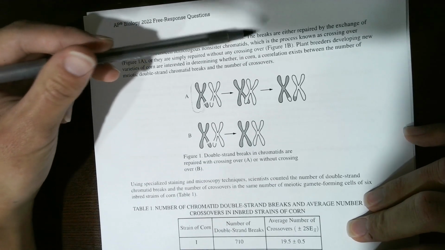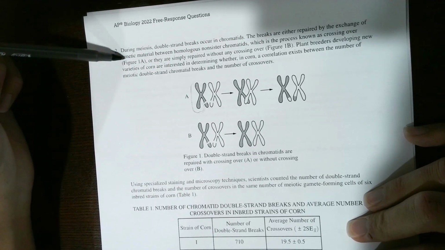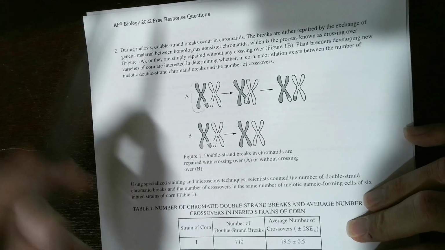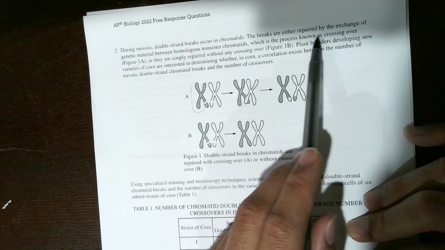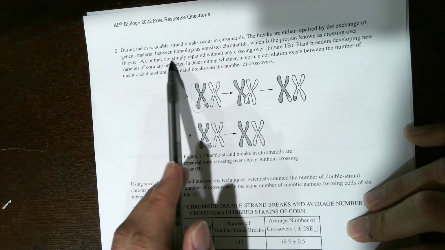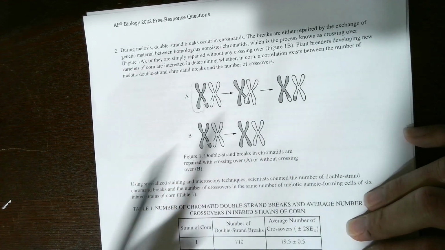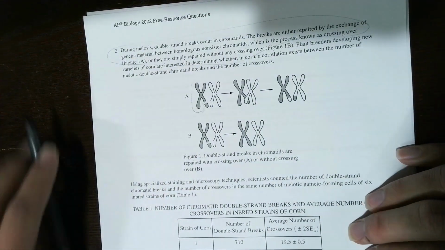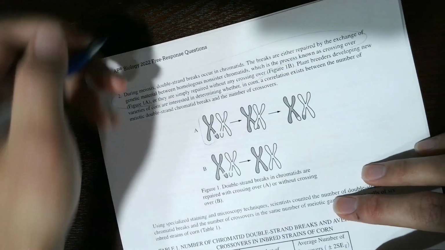Double-stranded breaks. The breaks are either repaired by the exchange of genetic material between sister chromatids, which is crossing over, or they are repaired without crossing over. So, all this junk up here, I'm going to try to summarize. What's the main point?